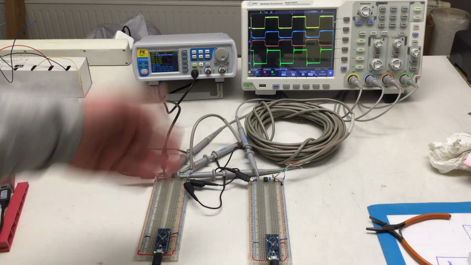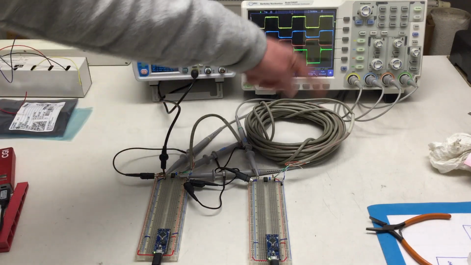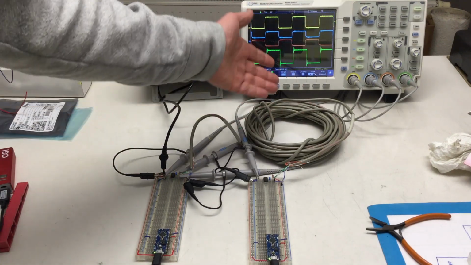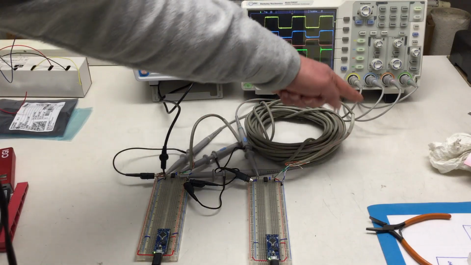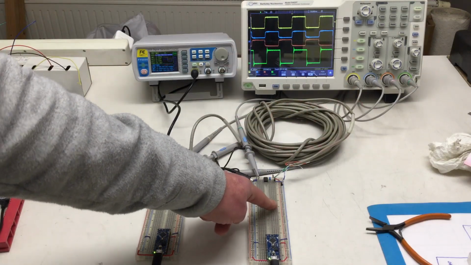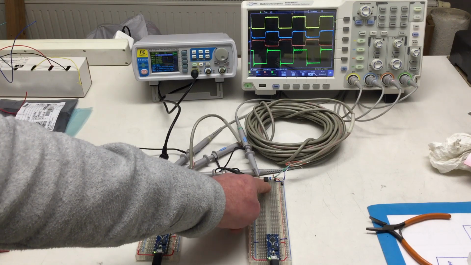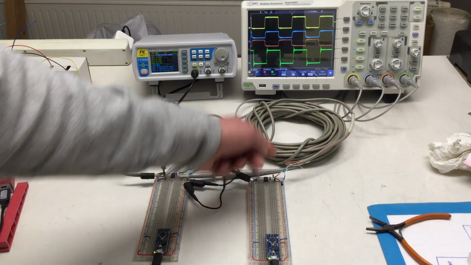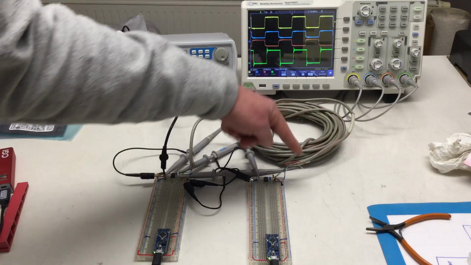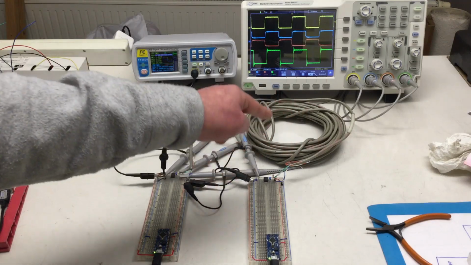RS-485 signal, which is then transmitted via that 10-meter Cat3 twisted pair cable onto the second breadboard, where I have another Texas Instruments differential bus transceiver, which turns that differential signal back into a square wave.